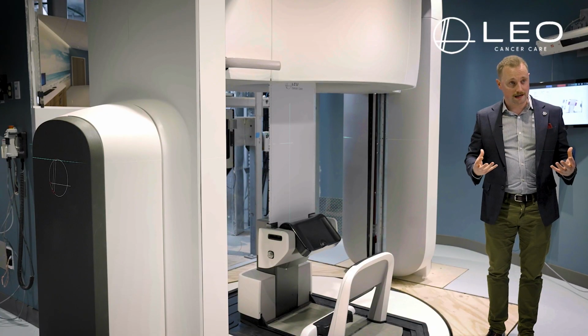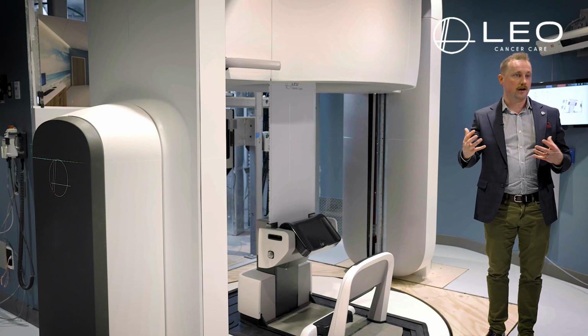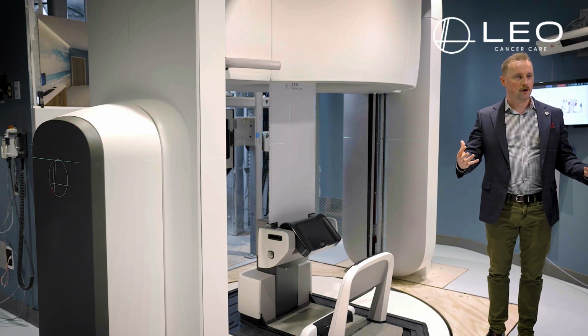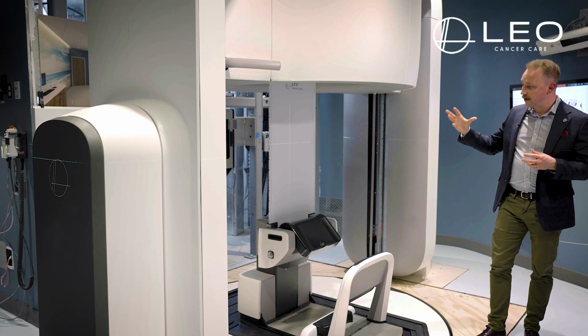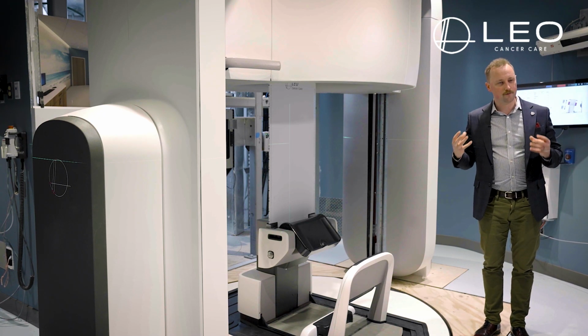What this also allows us to do is push the boundaries of online plan adaptation. What better scenario to have the same imaging modality, the same imaging system at the treatment isocenter as was used for simulation imaging. So we're imaging the patient at that treatment position.